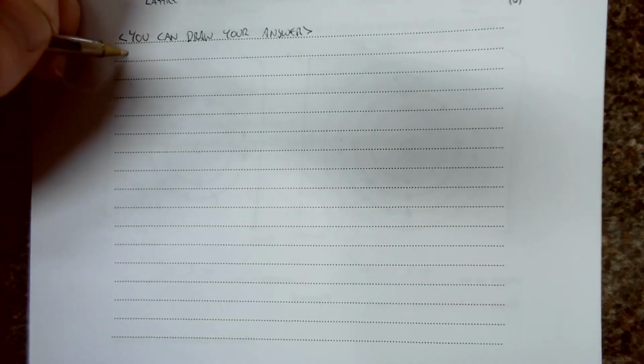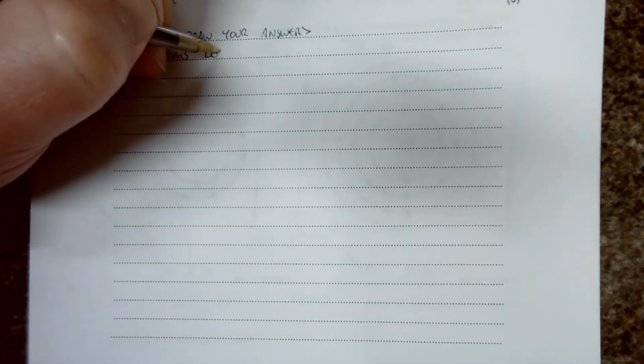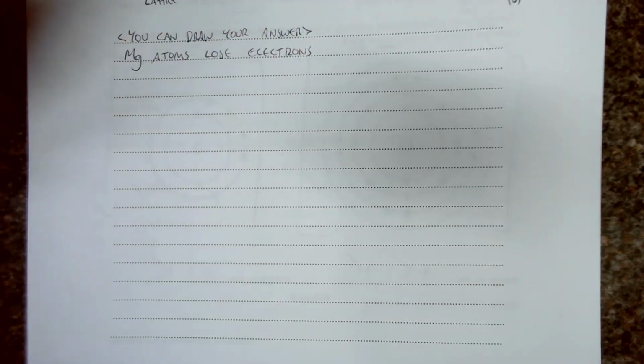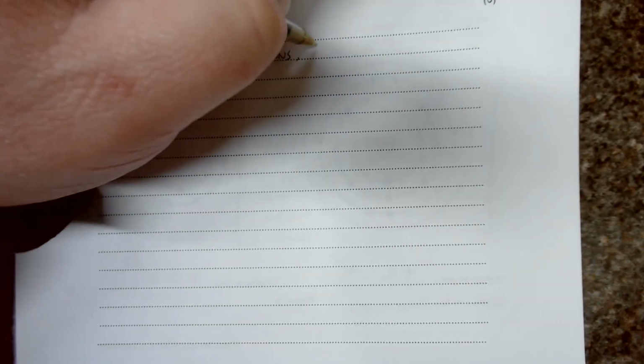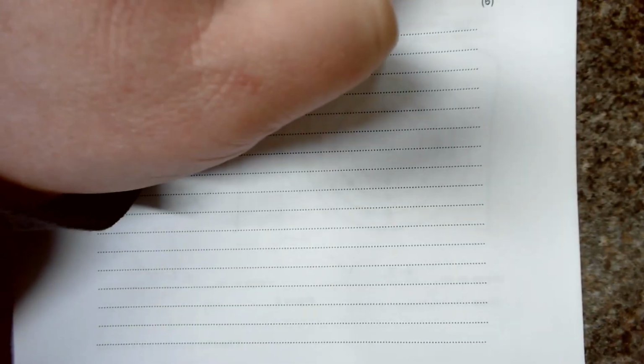You can do this in bullet points, and you can actually draw your answer. What do they say? A picture paints 1,000 words, or something like that. A picture's worth 1,000 words. It's great. It's a great way of doing it. So if you know your square brackets and your transfers and all that, draw it. The examiner will understand it. Add labels to your drawings.